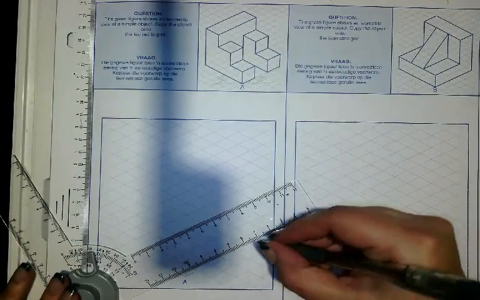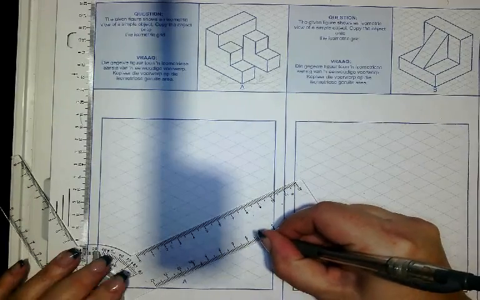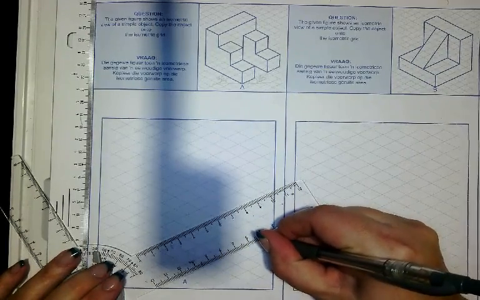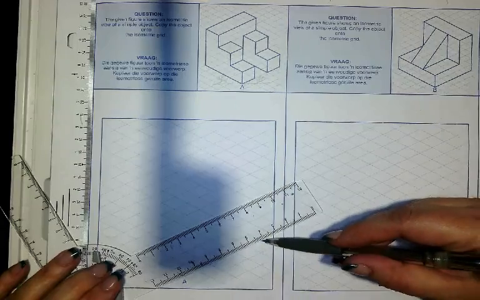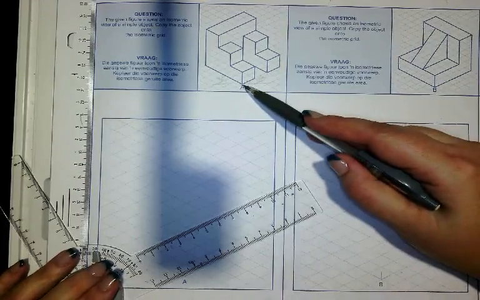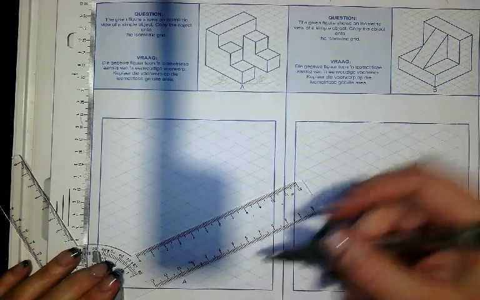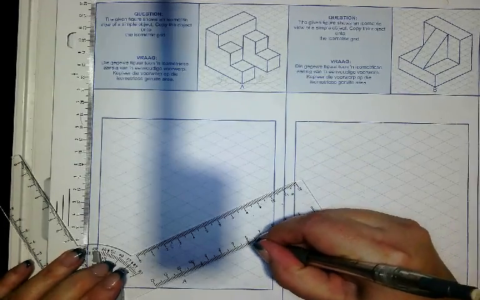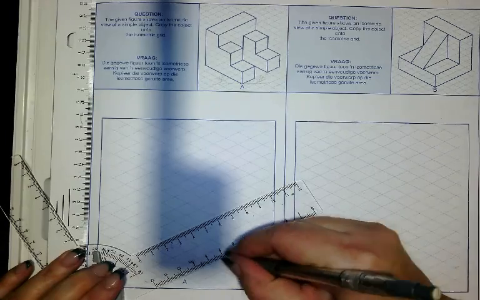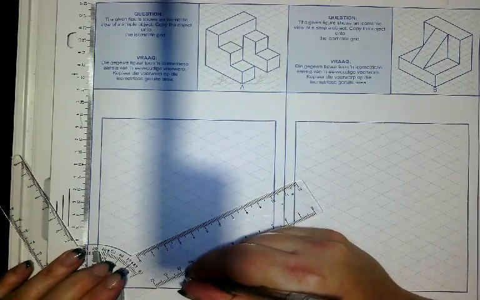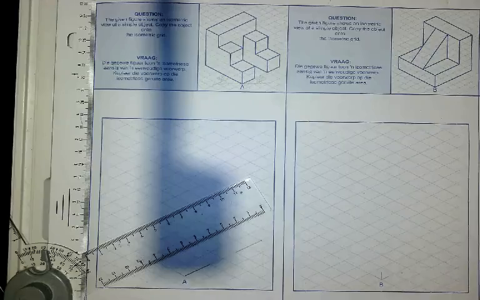So 2, 4, 6. This is where the end of my drawing is going to be, right there at the 6th block. Now I have to look. I have a line of 2 blocks, a gap of 2 blocks, and a line of 2 blocks. So that is what I will be starting off with, like that to the one side.